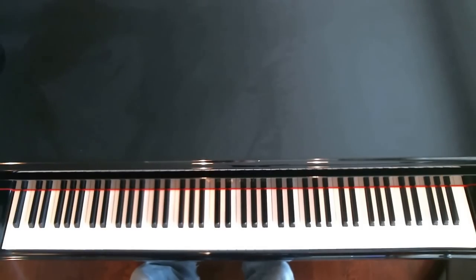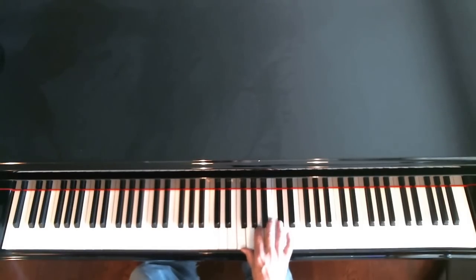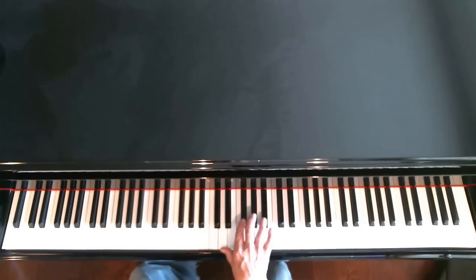Let me just quickly play through all the 12 major chords, and then we'll go to a web page where I have them listed, and you'll see them. So C major, C augmented. I'm raising the fifth a half step. F major, F augmented. G major, G augmented. D major, D augmented. E major, E augmented.